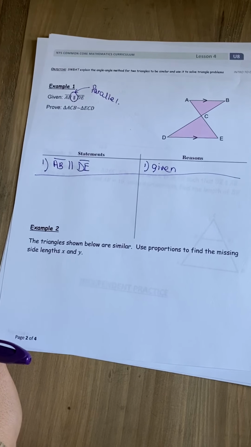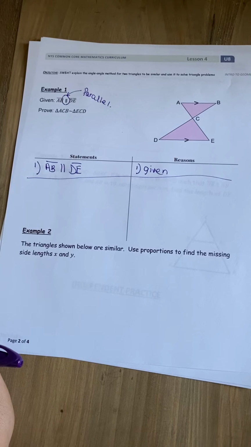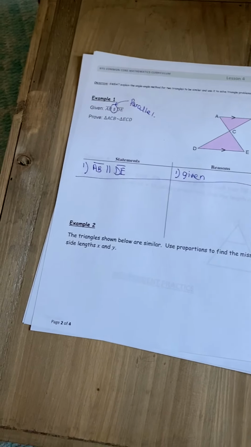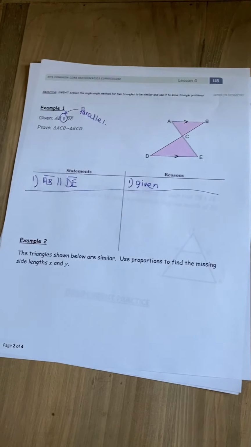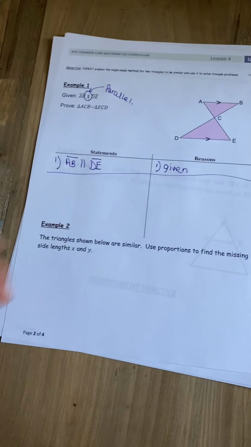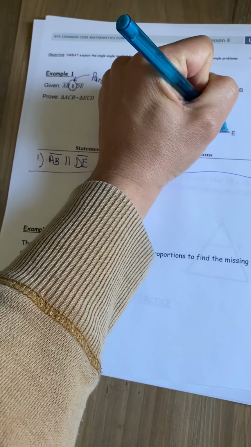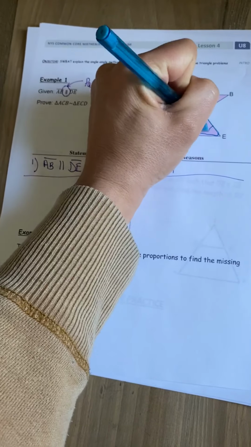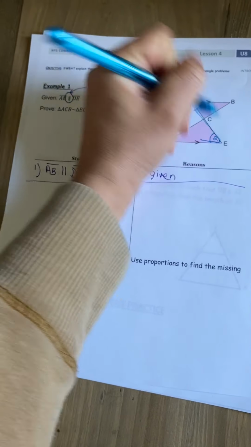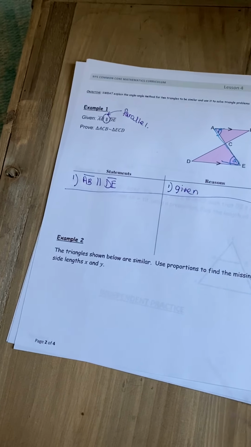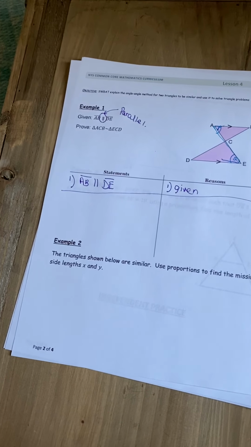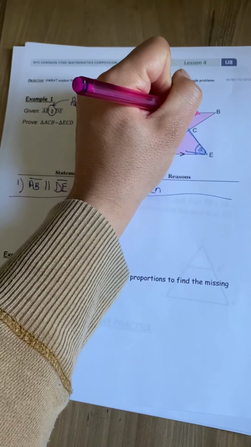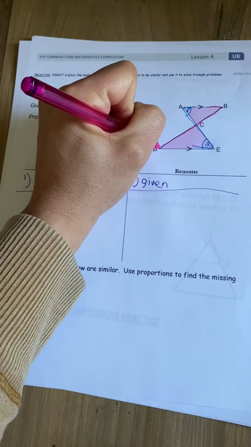The first thing I always think of when we have parallel lines are our Z's, right? Our Z's represent alternate interior angles, right? So I can have a Z going forward. So that means this angle is congruent to this angle, but put a little 1 and a little 2 in there. Just helps me out for when I'm writing out my statements and reasons.